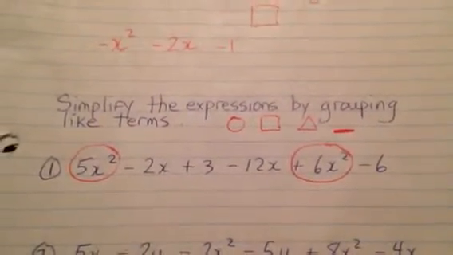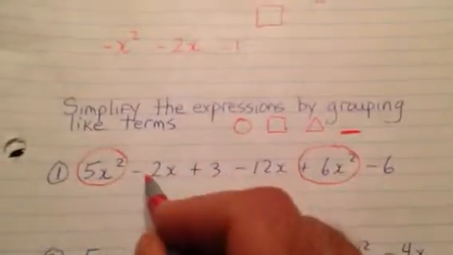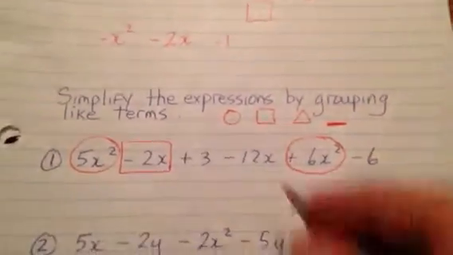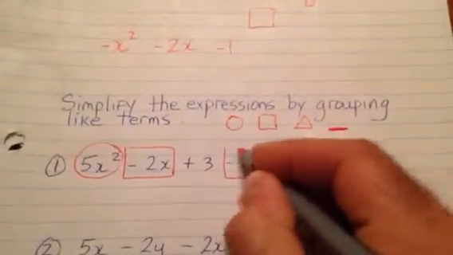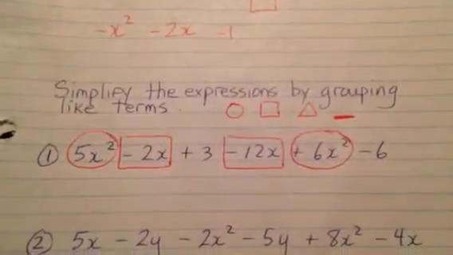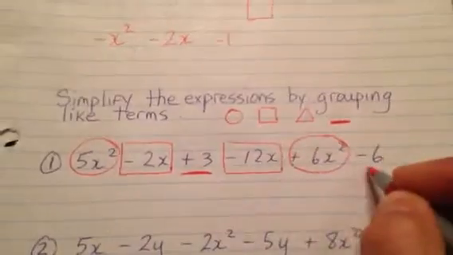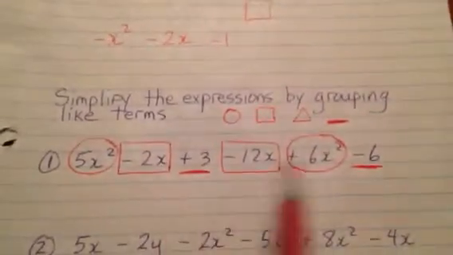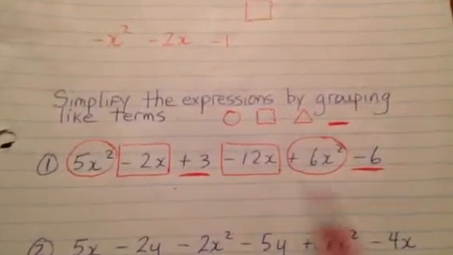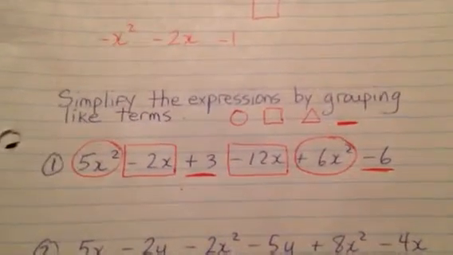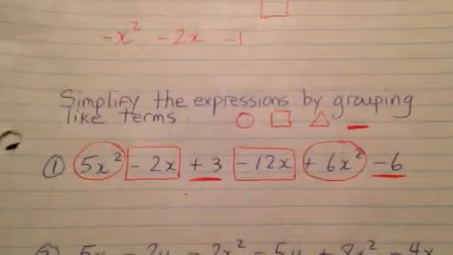And that's it. Now I look for other families that are similar, like the x family. I'll use a rectangle, combine that with the negative 12x. Those two are x families. These guys right here are the last. Maybe I'll just underline them. I can also put a triangle. So those are the constants, the numbers that are all by themselves, not attached to a variable. And now I do this abstractly.